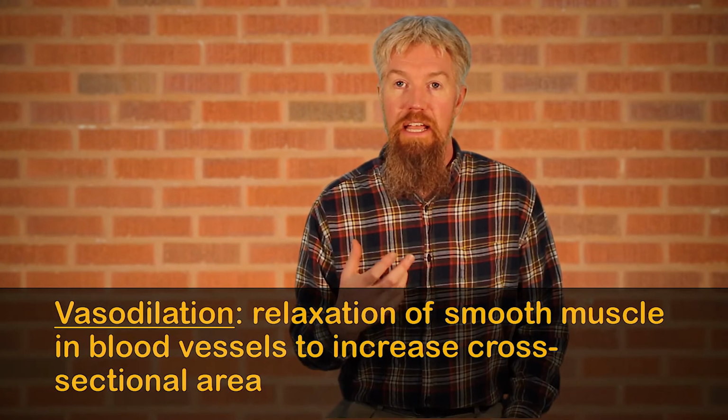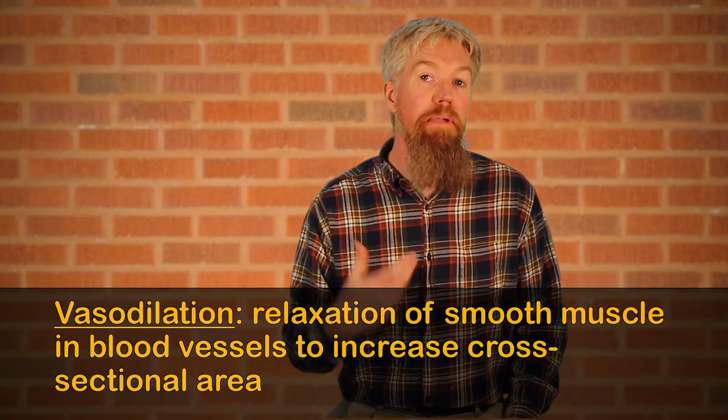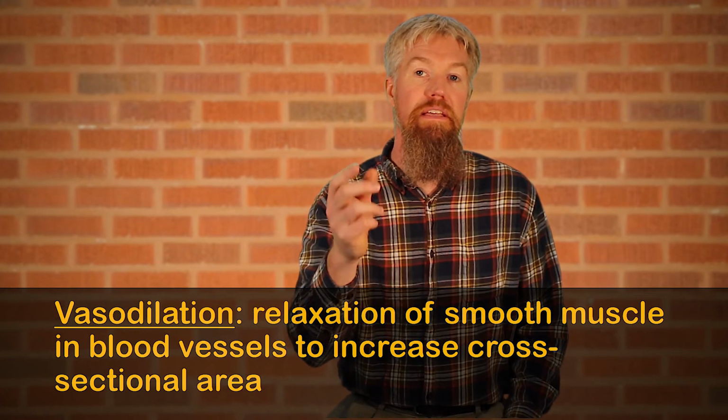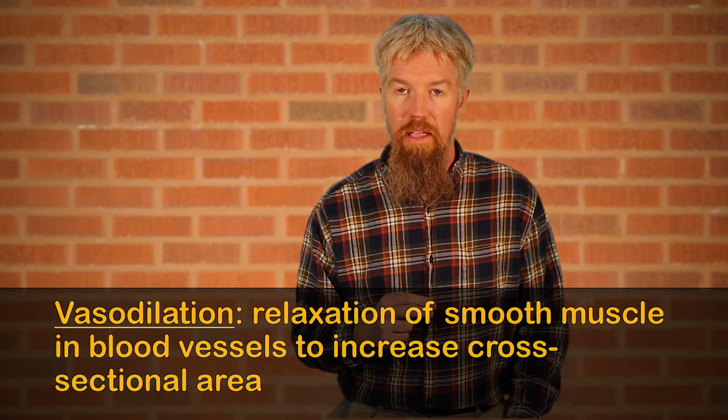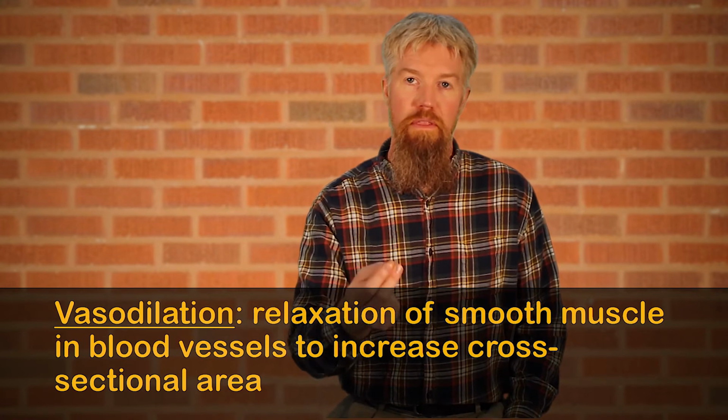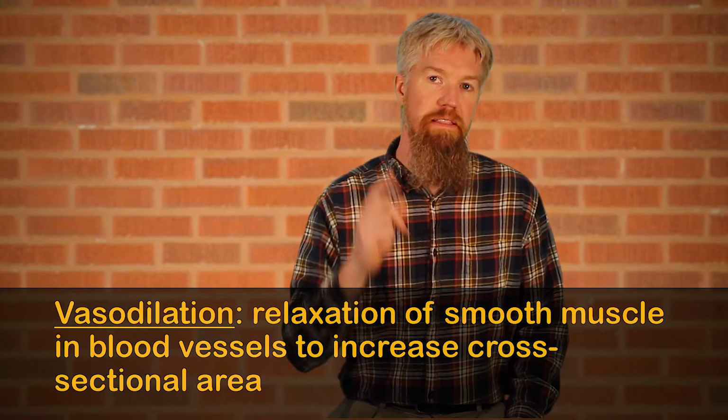At a more systemic whole body level, if your entire body starts increasing its vasoconstriction, you can inherently raise the blood pressure of the entire body. In addition, if your body is exercising heavily and you have a high heart rate and high cardiac output, then your blood vessels might go into the process of vasodilation, which expands out the blood vessels to accommodate the increased flow and allow you to deliver the blood to the parts of the body that need it.